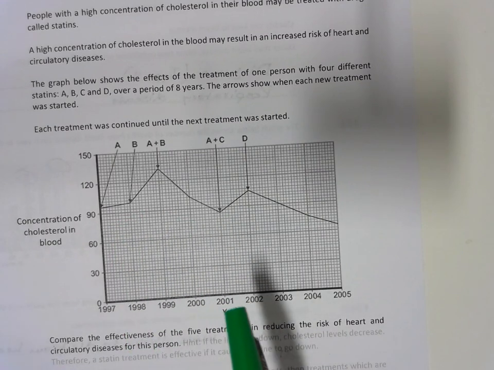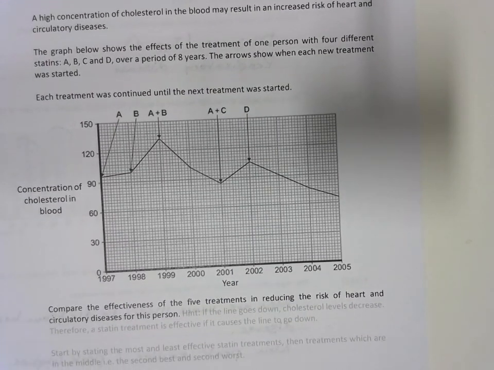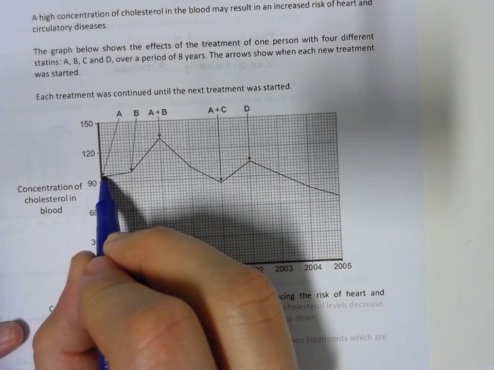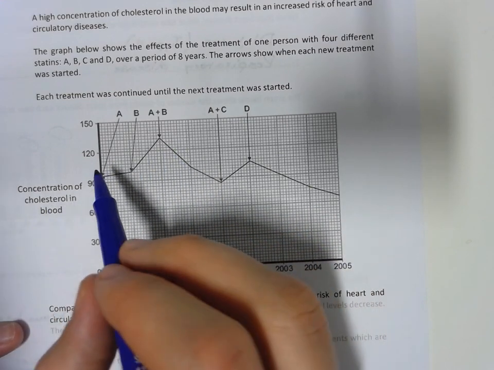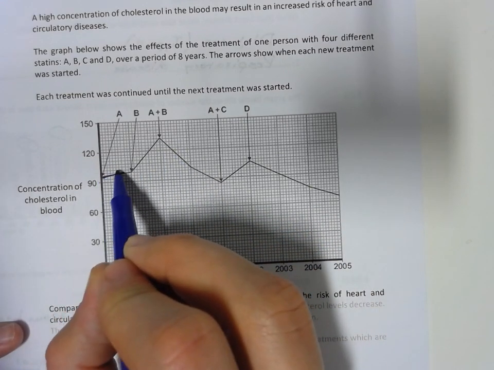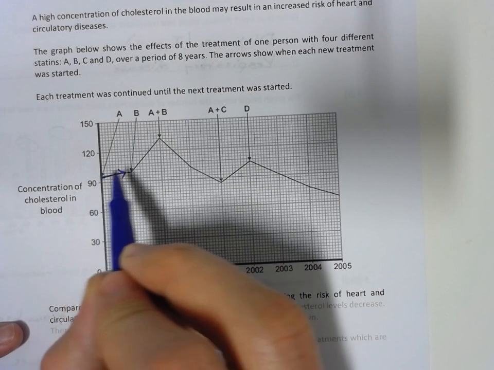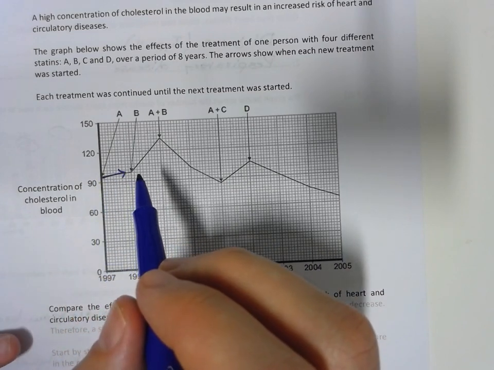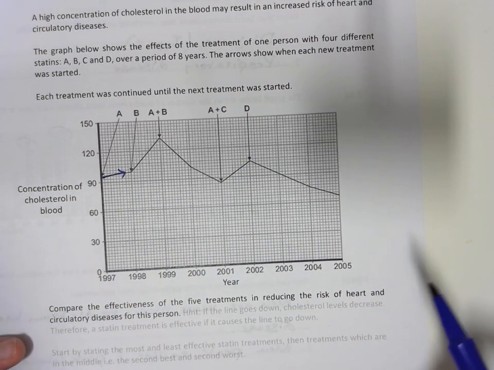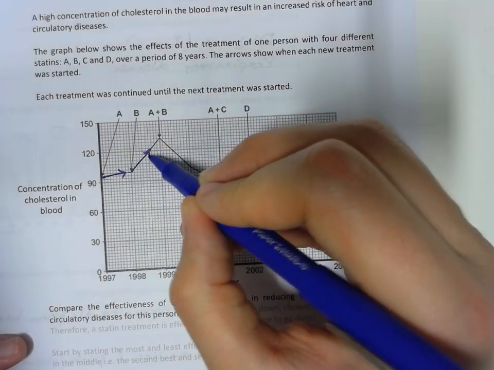Now, if you look at this graph, the arrow indicates the cholesterol in the blood. So when a person was taking statin A, the cholesterol was actually going up. So the statin really wasn't working very well, right? Then they started taking B and it started going up even more.